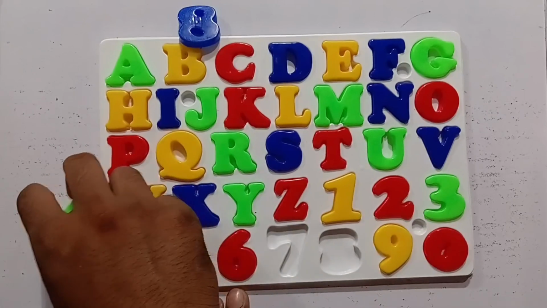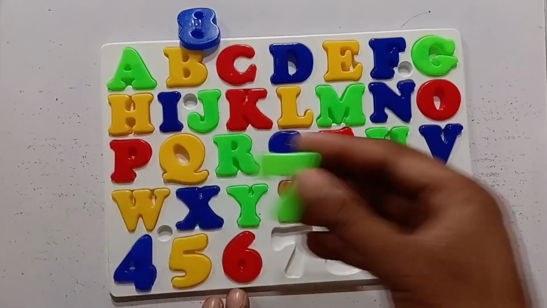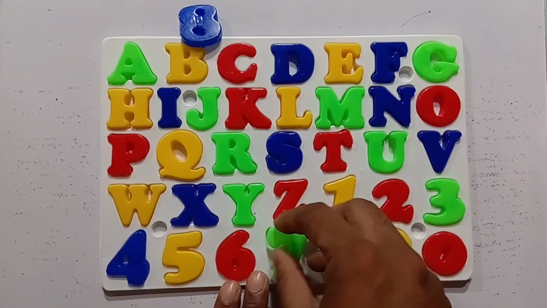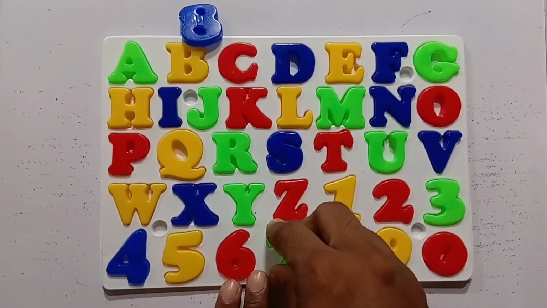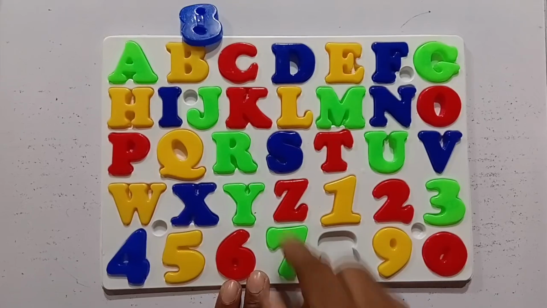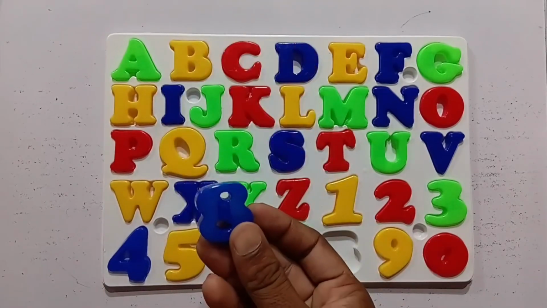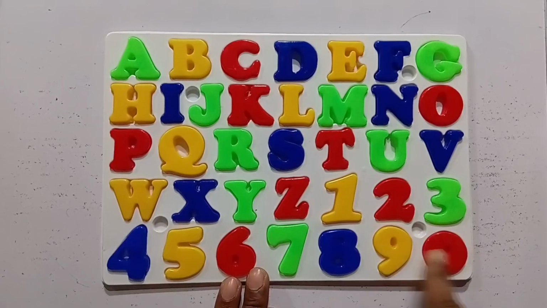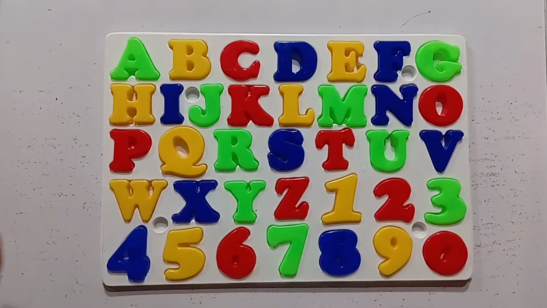7. Green color. 8. Blue color. 9 and 0. Wow. Kids, clap. We have just solved this puzzle and arranged all the letters and numbers in proper manner.